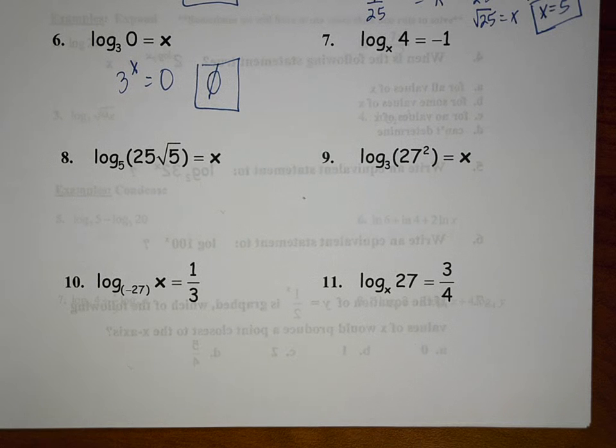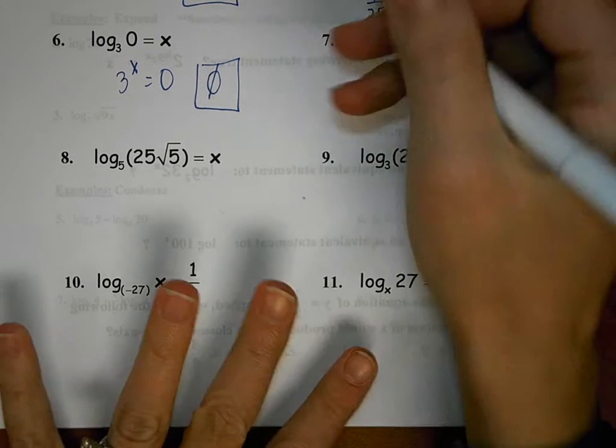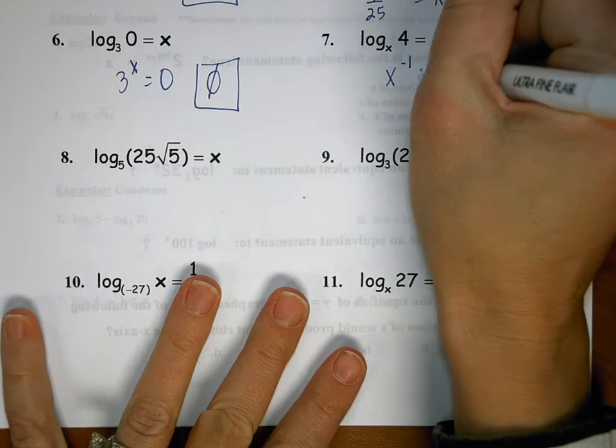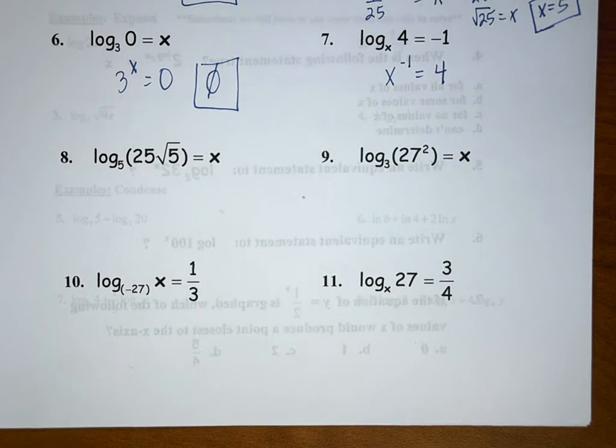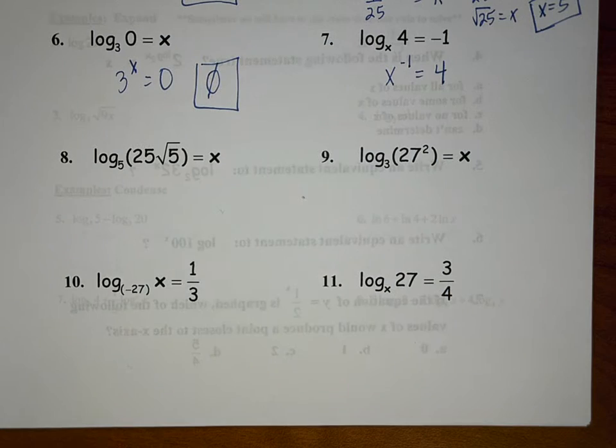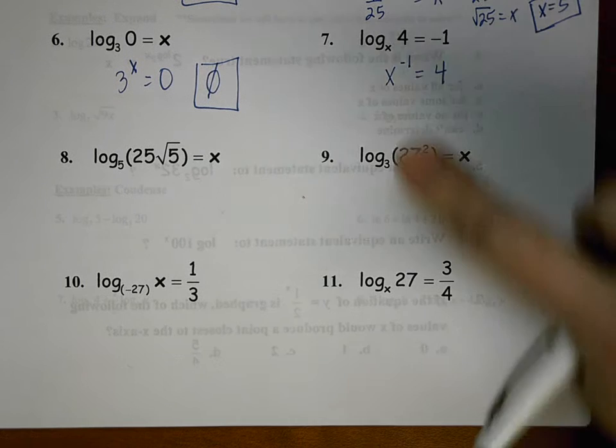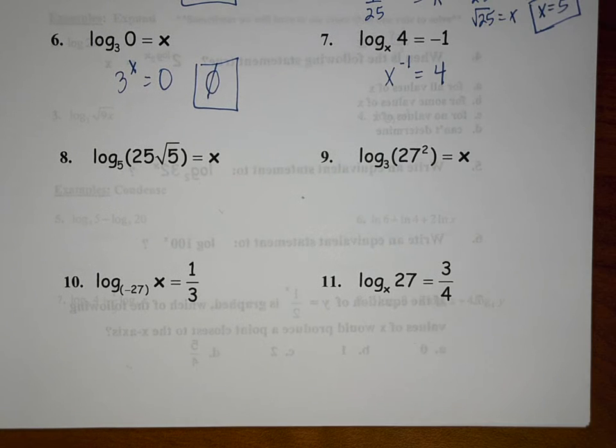Okay, example 7. Again, my question is, how do I change this into exponential form? Serena Medina: X to the negative 1 power equals 4. Very good. X to the negative 1 power equals 4.